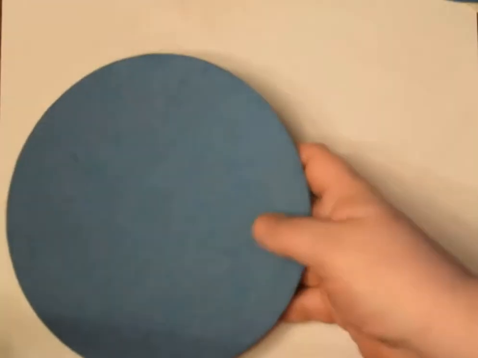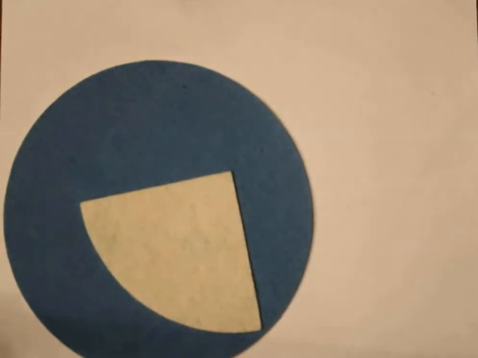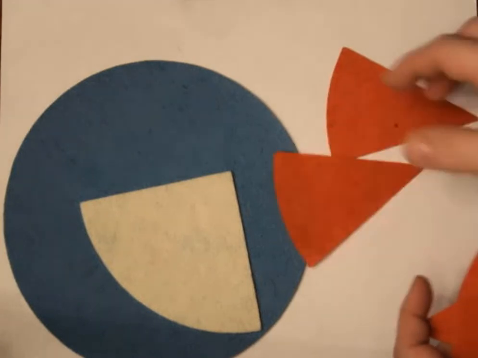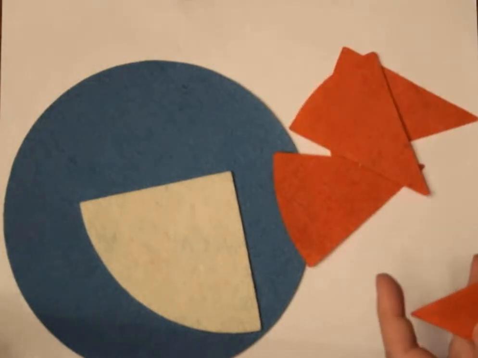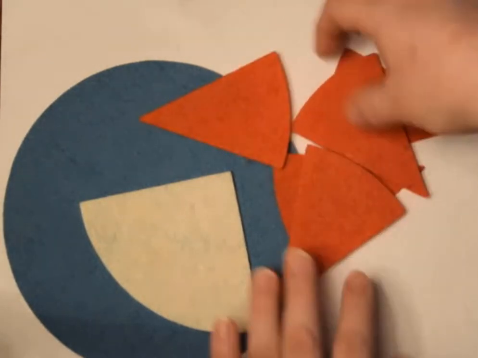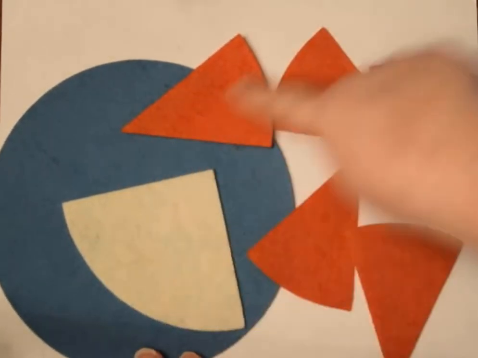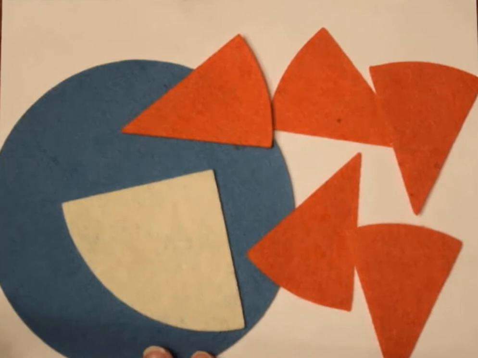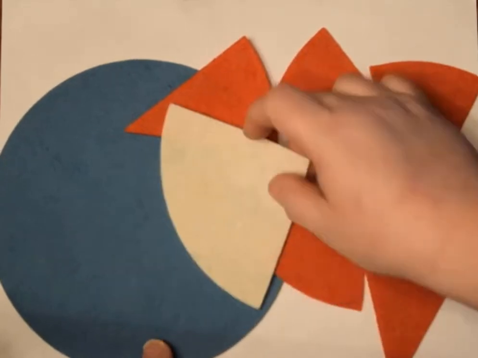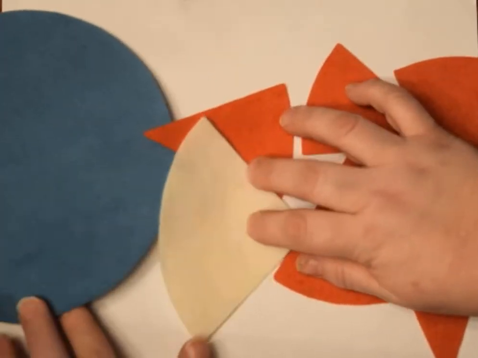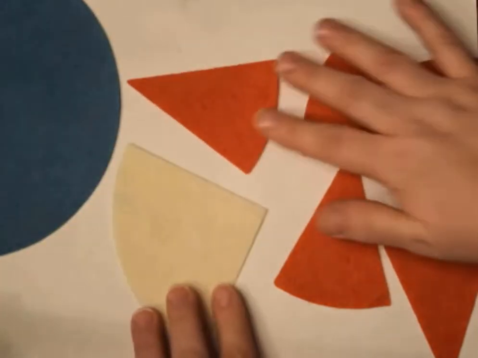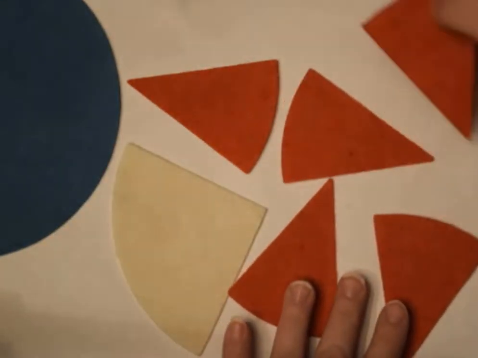Part B says we have 1 1/4 plus 5/8. Let's see here. 1, 2, 3, 4, 5/8. Okay, so 1 1/4 plus 5/8. We need to come up with a common unit, a common shape here.